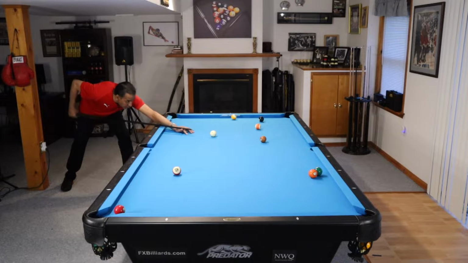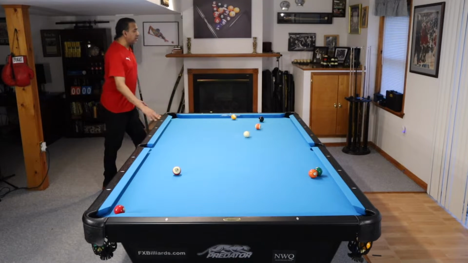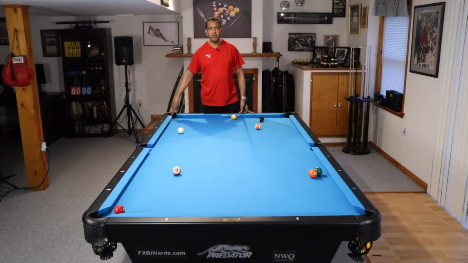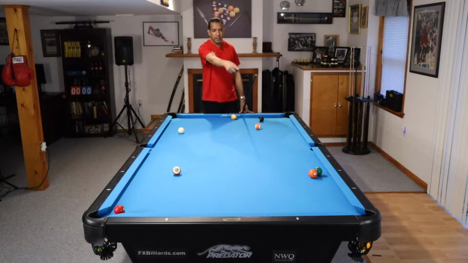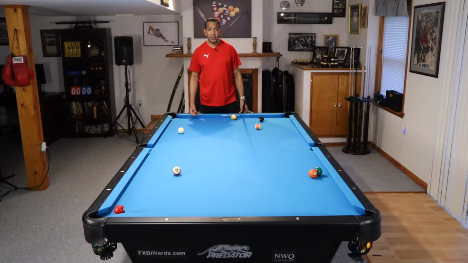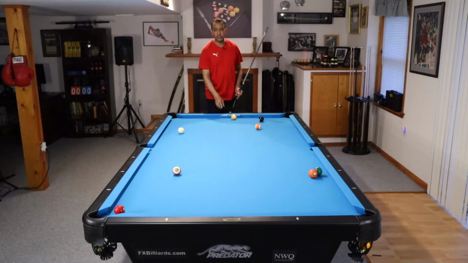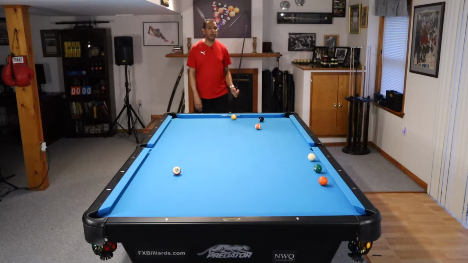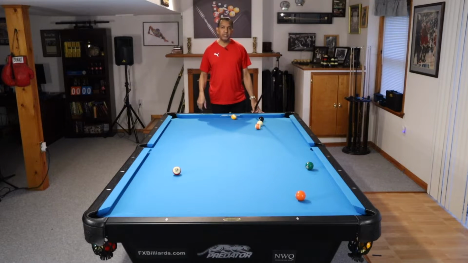We want to get up against this rail. We come up against the rail, and we give ourselves the same shot that we had when we were coming down here. Why? Because those are along our path. So now we can shoot this with high left, just like we did before, come over, break up the cluster, and have a legitimate chance to run out from here.